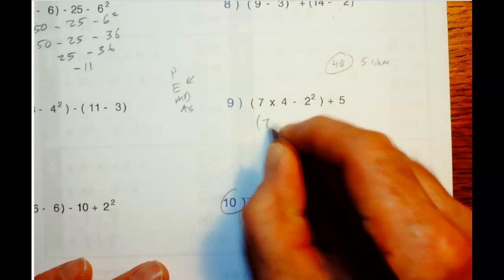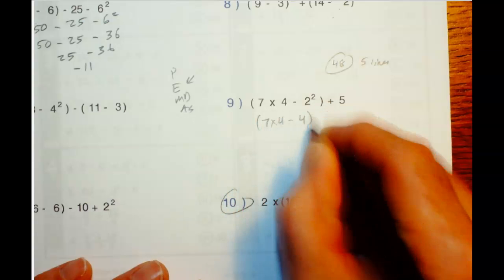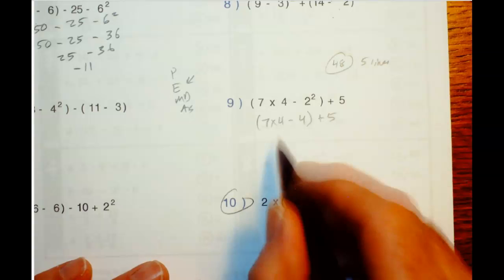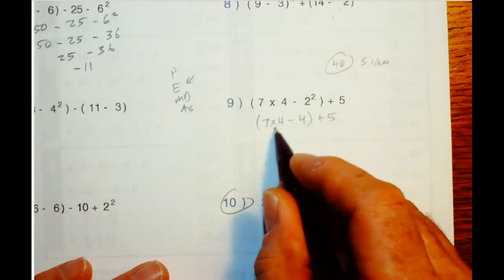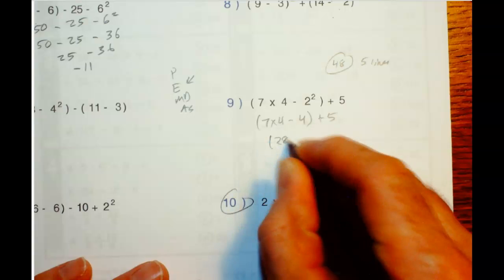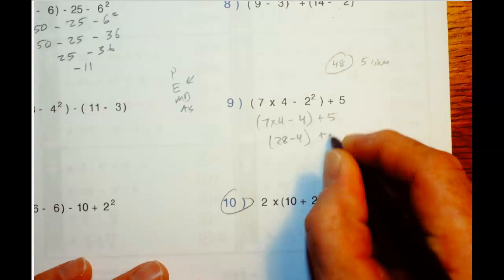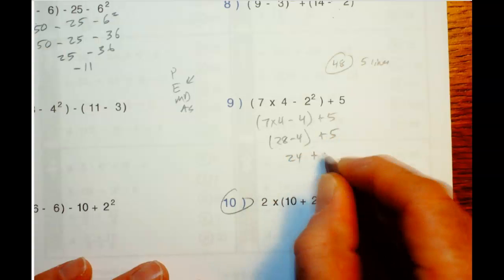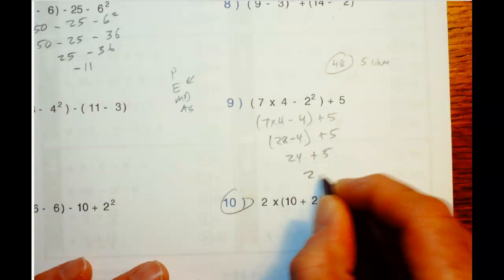So this will be 7 times 4 minus 4 plus 5. Now multiplication would be next. So again, I'm inside the parentheses. So 7 times 4 is 28 minus 4, we're still inside the parentheses. 28 minus 4 is going to be 24 plus 5. This one's going to come out to be 29.